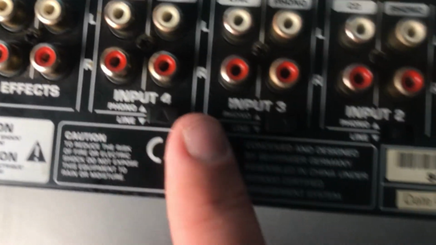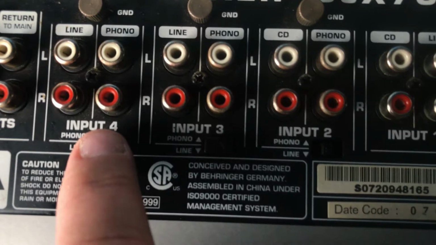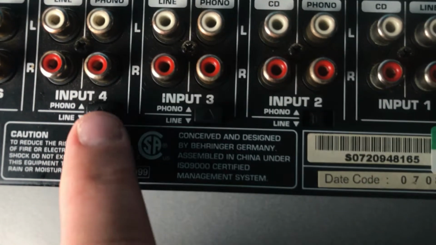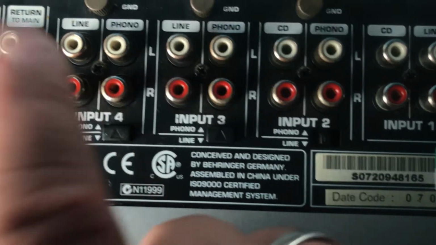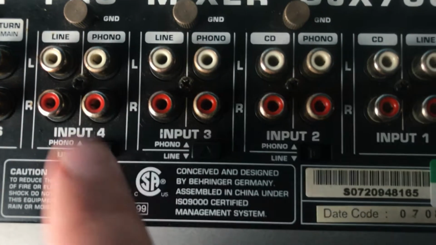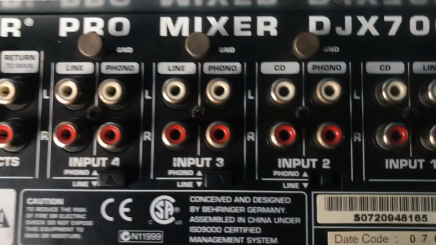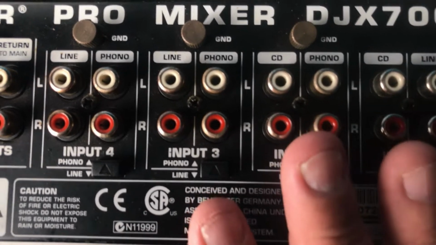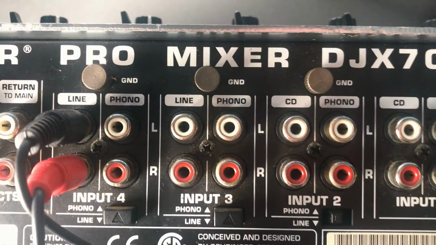What you can do here though is the phono ones can actually change, and if you press that little button in there like that, press it in, then that also becomes a line in, so you could have CD on that one, CDJ on that one, accordingly. So actually you could have 8 CDJs equivalent on there, or you could have those 2 out and you could have 6 CDJs and 2 turntables.